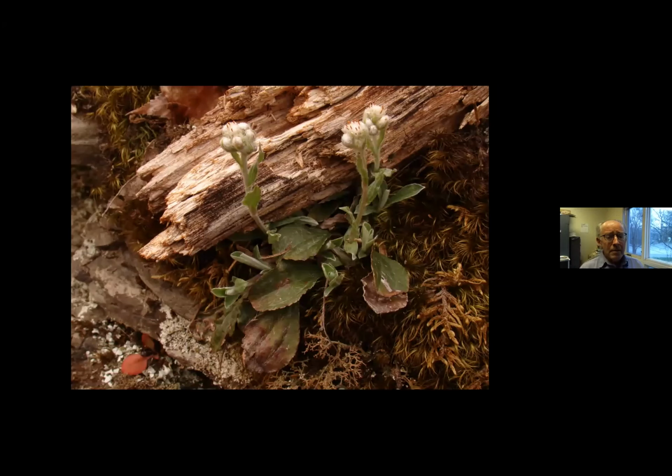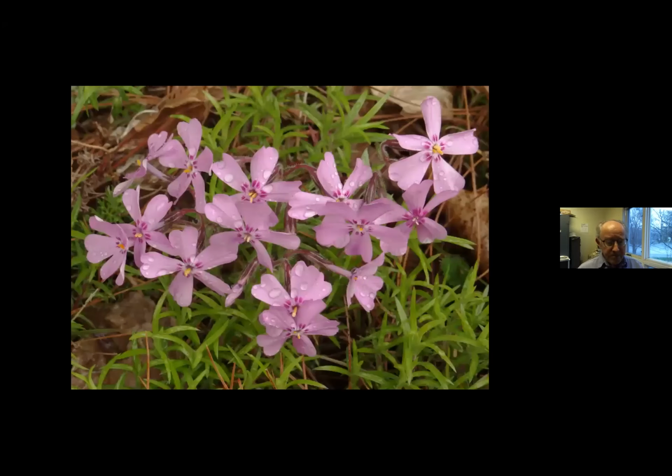This is plantain-leaved pussytoes, Antennaria plantaginifolia. This is a staminate individual, a male plant. Pussytoes are a whole clone of it, a whole patch will be either male or female, but not both at the same time.